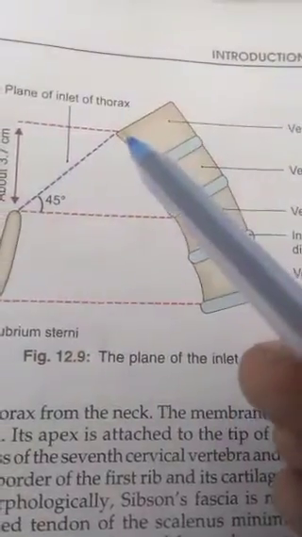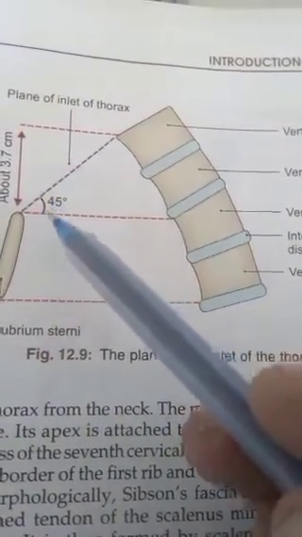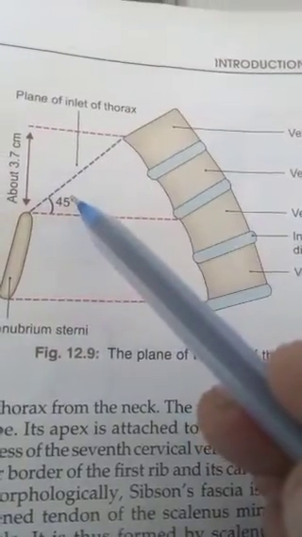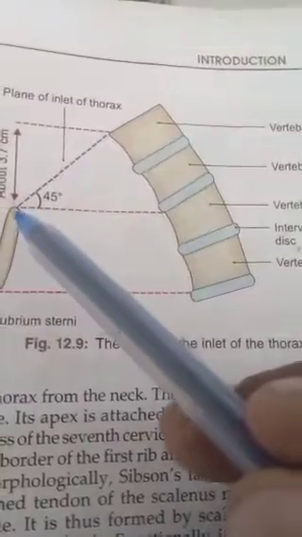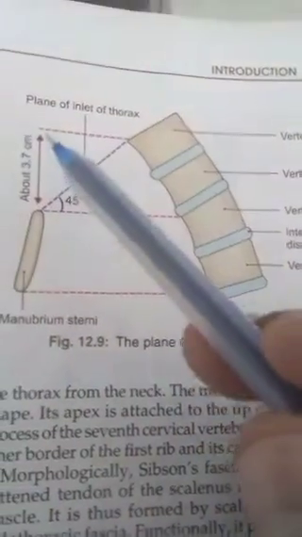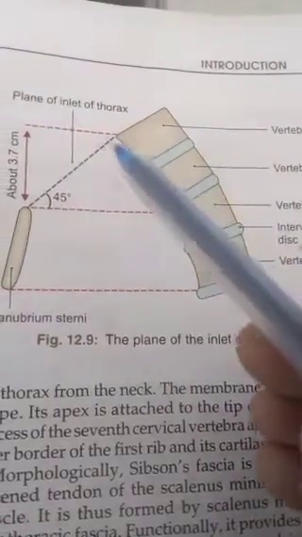The plane of the thoracic inlet is directed downwards and forwards with an obliquity of about 45 degrees. The anterior part of the inlet is about 3.7 cm below the posterior part.